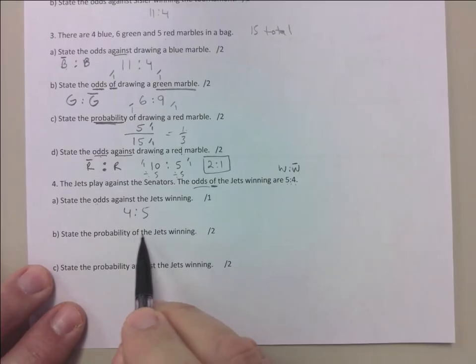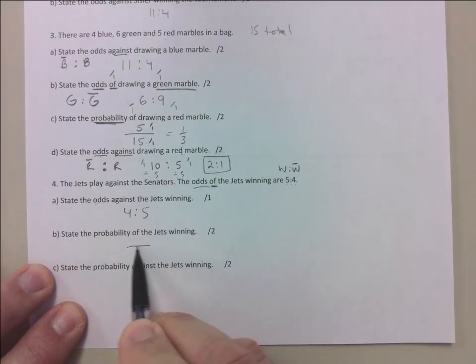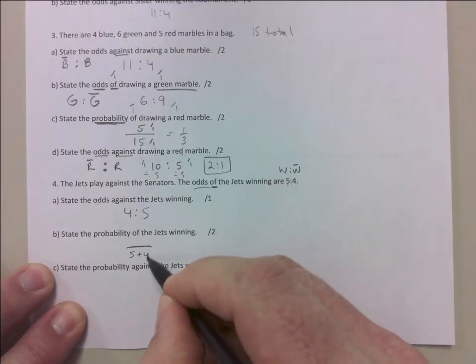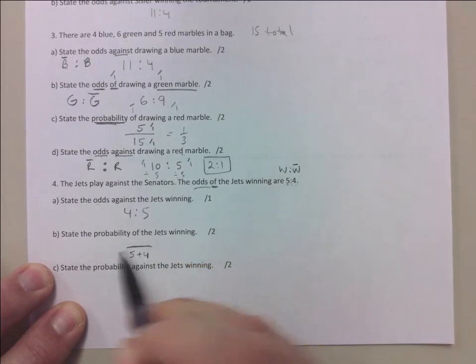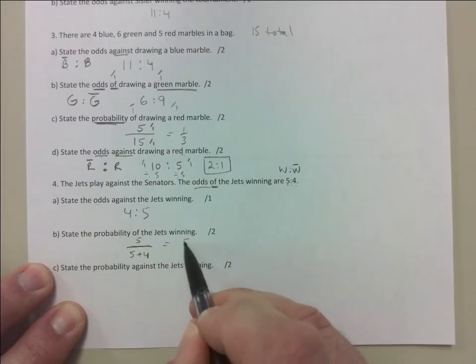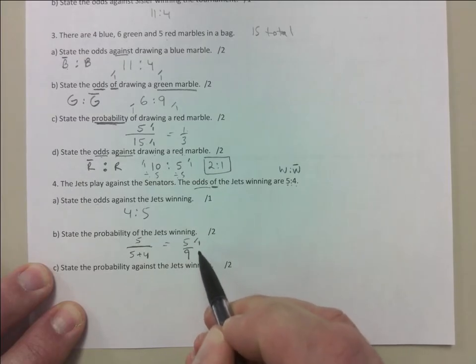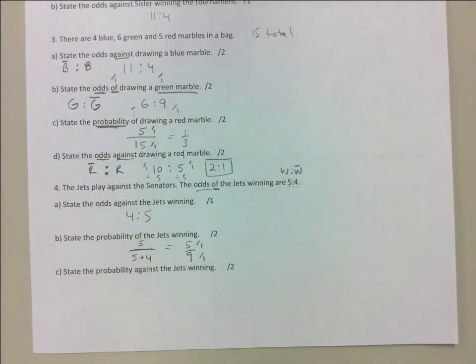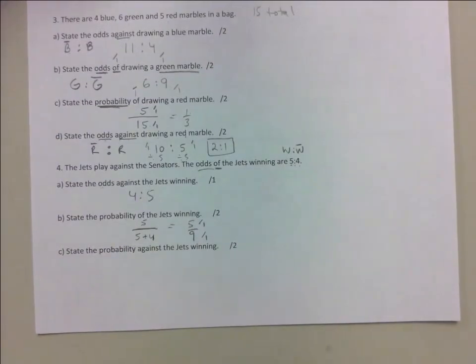State the probability of the Jets winning. First thing I'm going to do is add these two numbers up, right? 5 plus 4. And then winning is what we want, so the 5 goes on top. So 5 over 9. 1 mark for each number. If you get 5 over 9, you get 2 out of 2, right? But if you messed up one of them, just take off a full mark, okay?